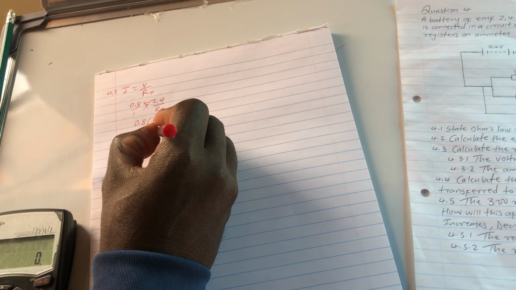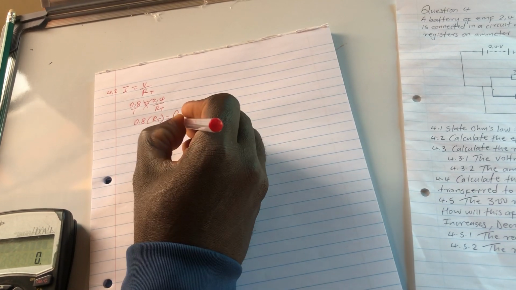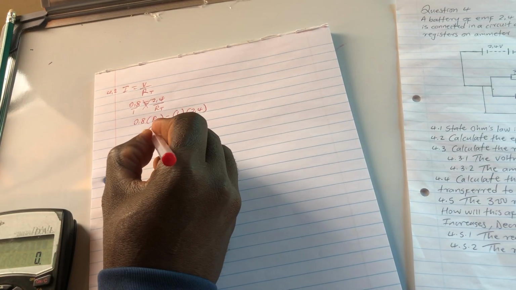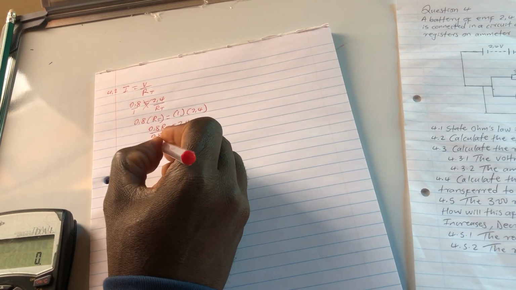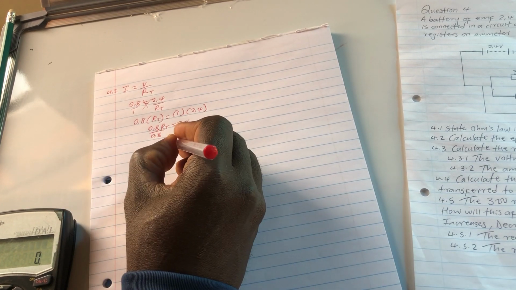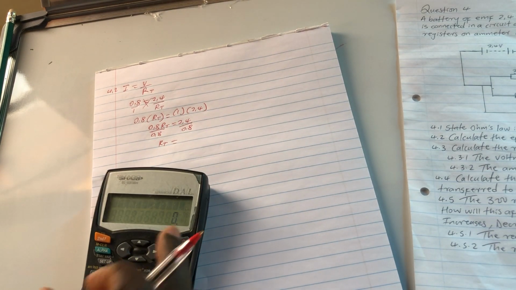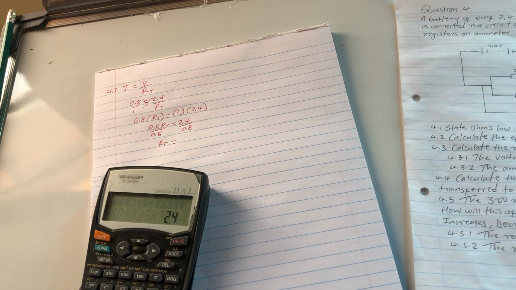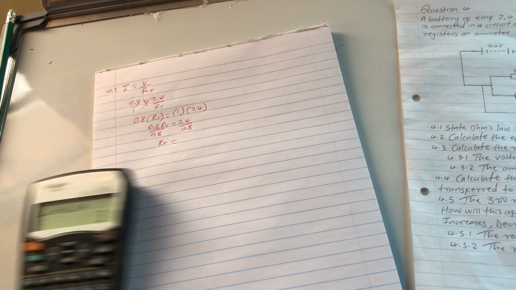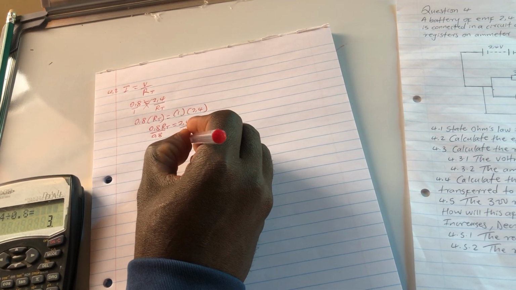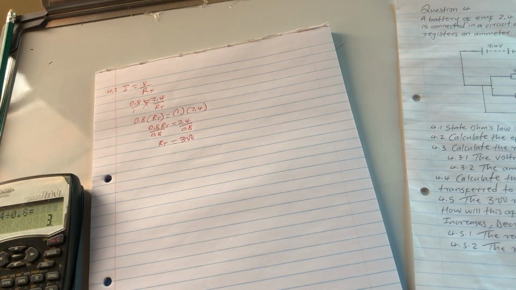This will give me 0.8 RT equals 2.4. We divide by 0.8 on both sides. Then RT equals 2.4 divided by 0.8. What do we get? We get 3 ohms. It means that the effective resistance of this circuit is 3 ohms.